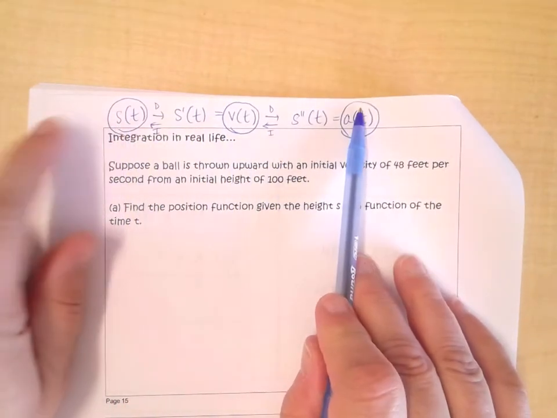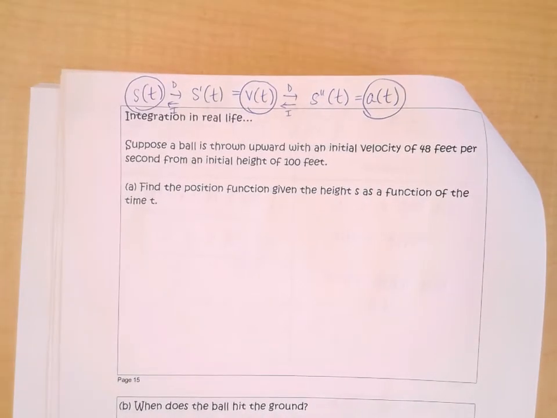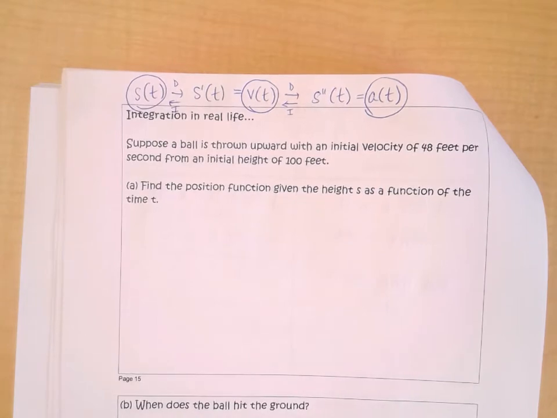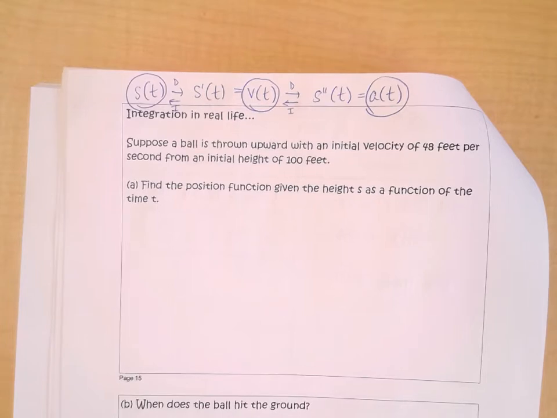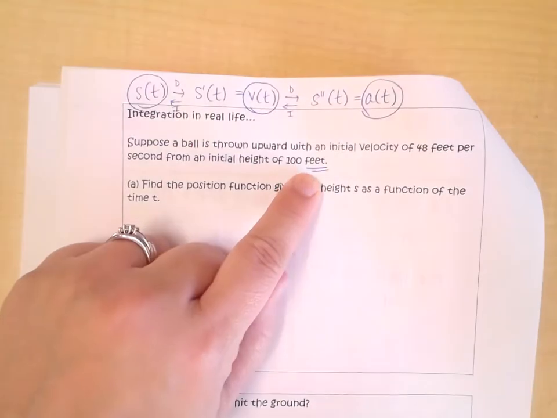Okay? Suppose a ball is thrown upward with an initial velocity of 48 feet per second from an initial height of 100 feet. Find the position function given the height as a function of time. Now, I could just throw out the position function general formula for you, but we're going to actually discover it by paying attention to one thing, and that's feet.